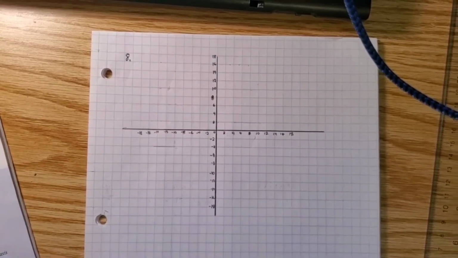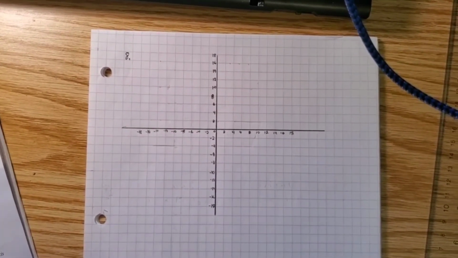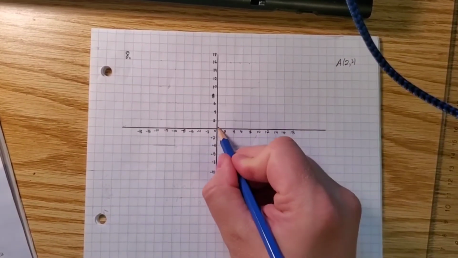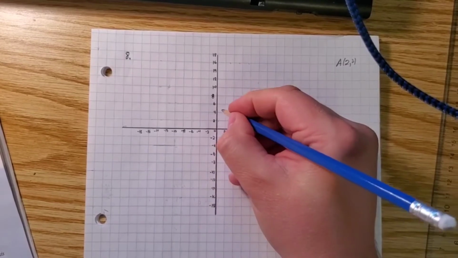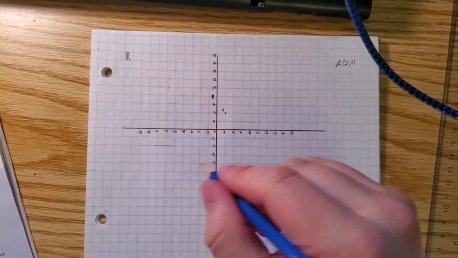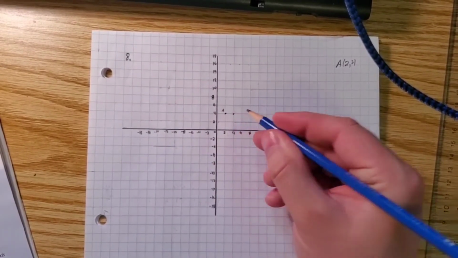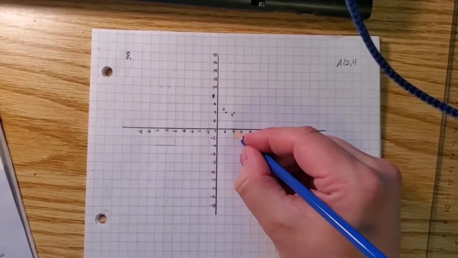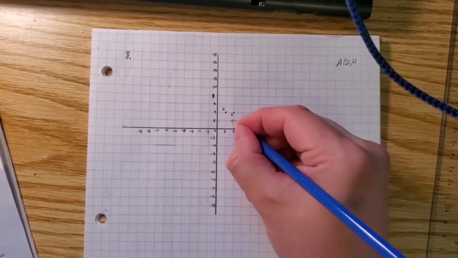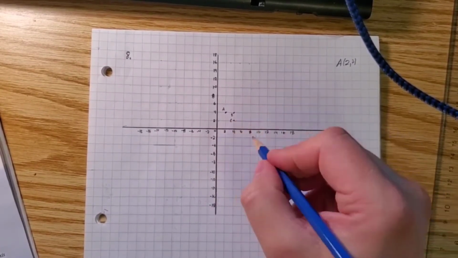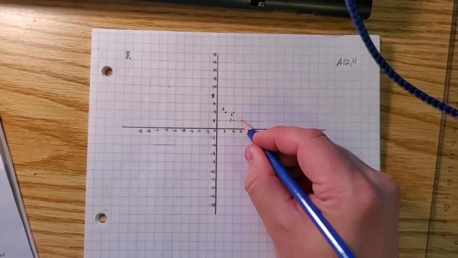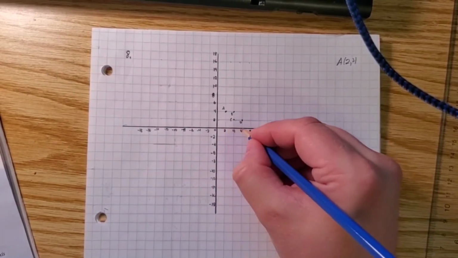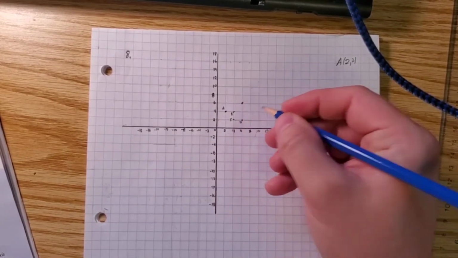So it has a bunch of points that we need to put onto this coordinate grid. A is our first one, which is 2, 4. So over 2, up 4, there's A. B is 4, 4, so over 4, up 4 is B. C is 4, 2, so over 4, up 2, that's C. D is 6, 2, over 6, up 2 is D. And E is 6, 6, so over 6, up 6 is E.